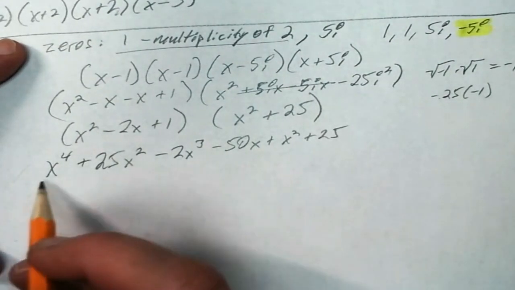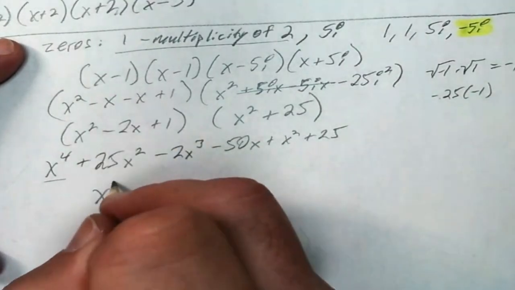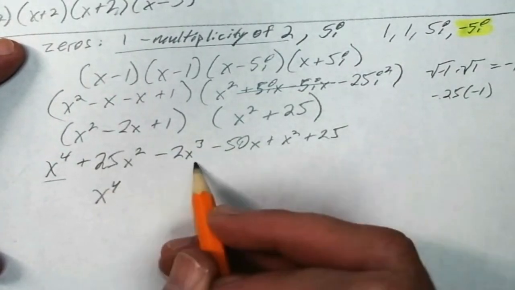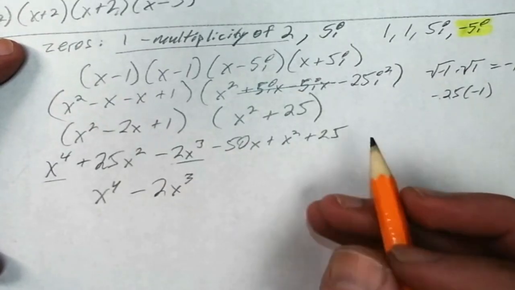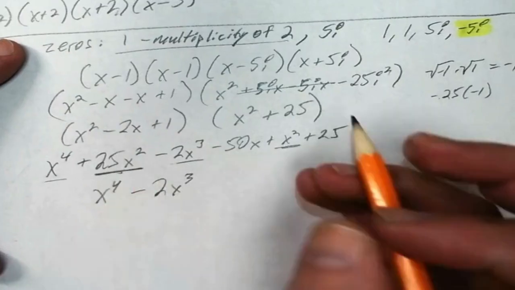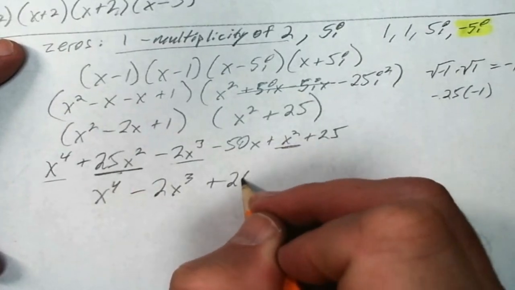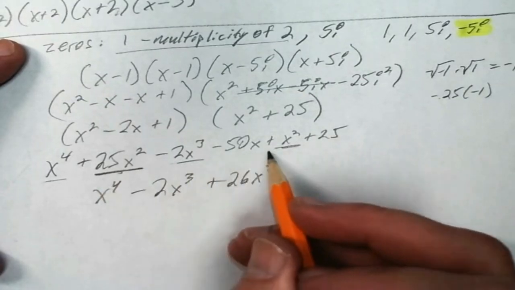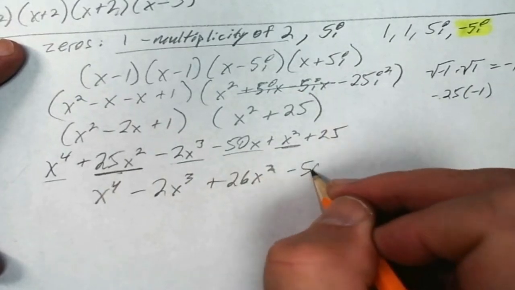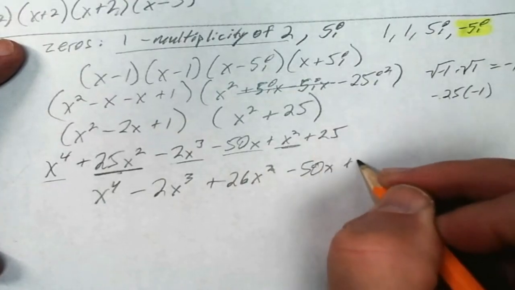Like terms: there's only one x to the fourth, one x to the third. We have an x squared and 25x squared, so we have 26x squared. We have a -50x and a plus 25.